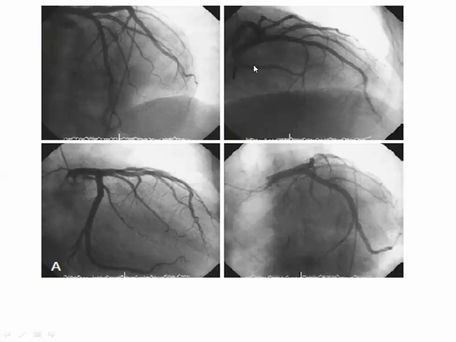This is what? This is the LCX in the AV groove. Can you see it? Okay, and not supplying the... It's not the spider. It is cranial. The spider is LAO caudal. This is RAO cranial. This is the spider view, as you asked, Dr.